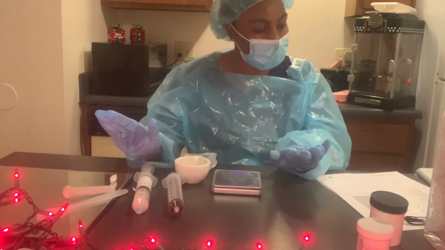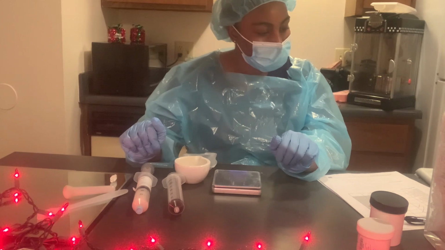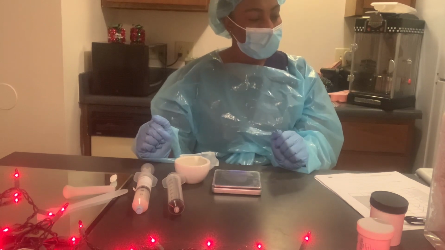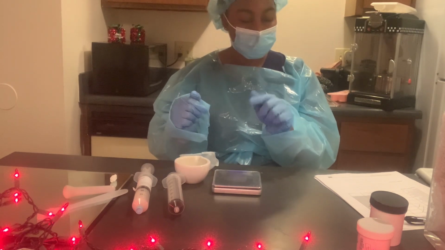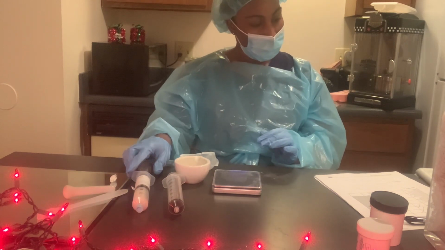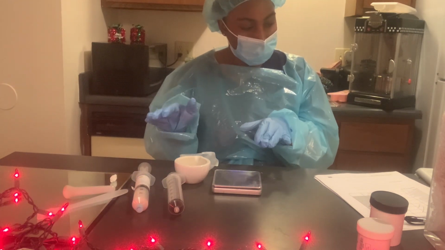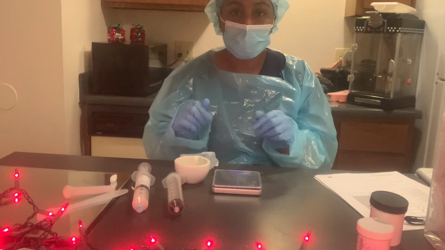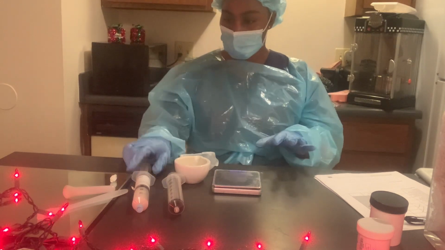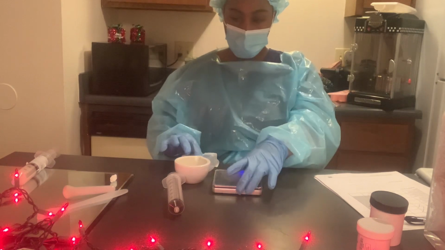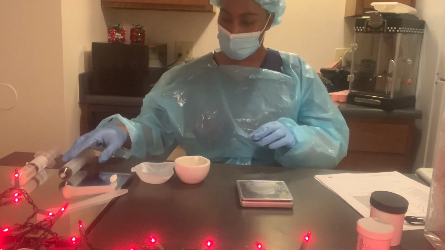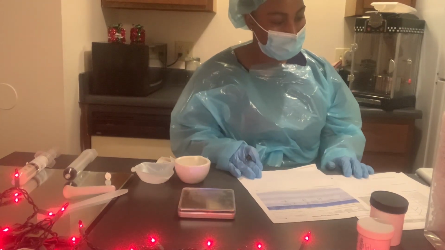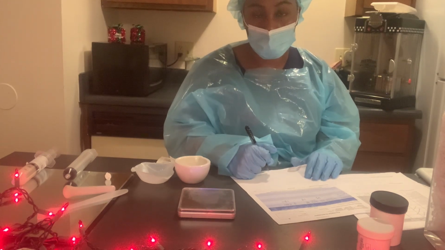Okay, so after we have completely mixed and separated the syringes, and then attach the syringe tip to the completed prescription syringe, which is this one right here, we've assigned our beyond use date, and we've completed our compounding record. Now we have to clean all of our materials. So I'm going to put this to the side for a second. So now we're going to complete our compounding record.